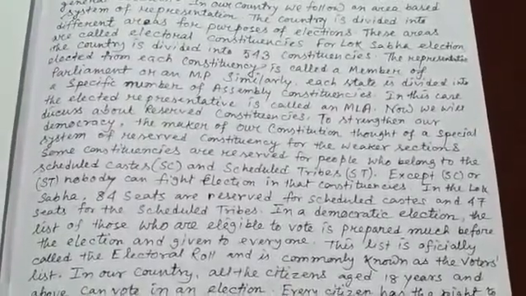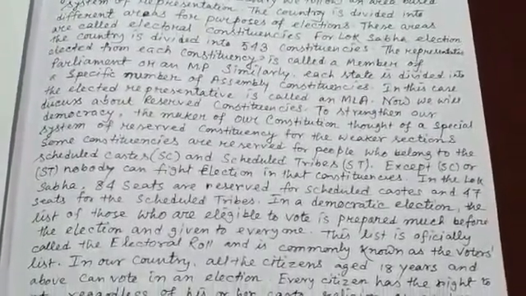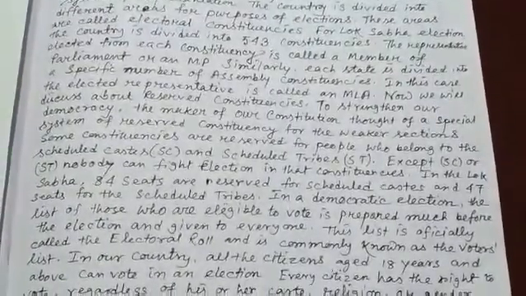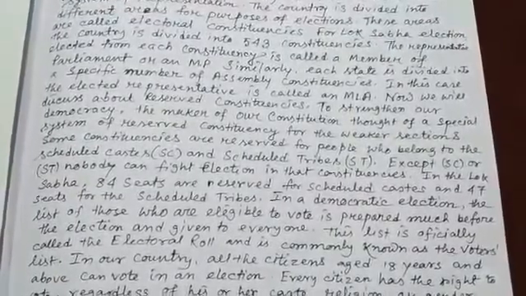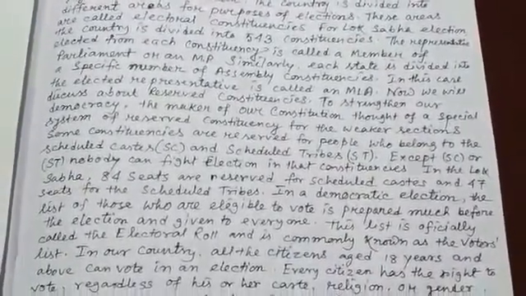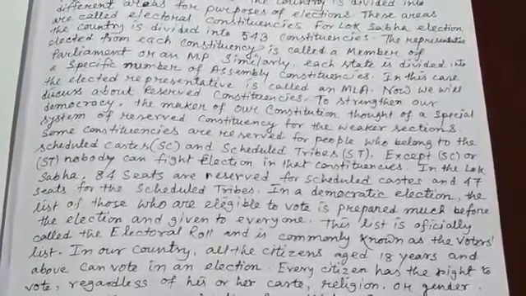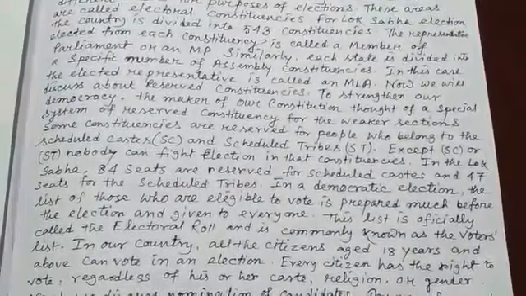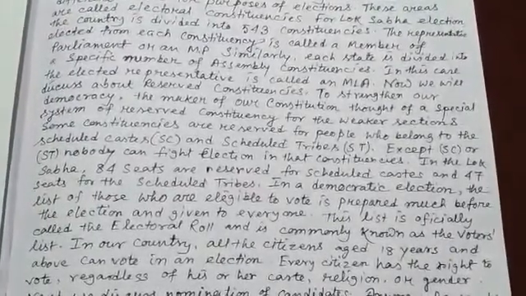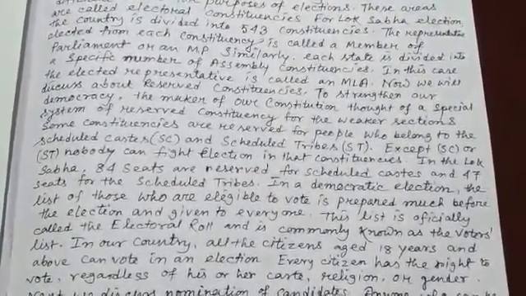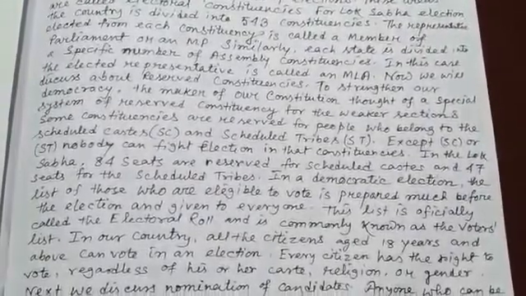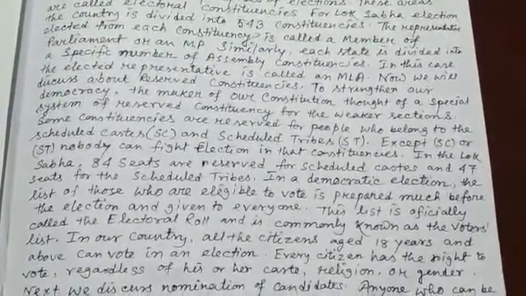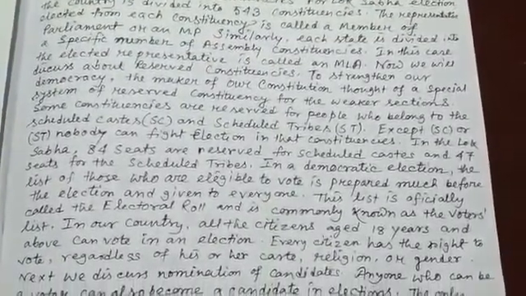In a democratic election, the list of those who are eligible to vote is prepared much before the election and given to everyone. This list is officially called the electoral roll and is commonly known as the voters list. In our country, all the citizens aged 18 years and above can vote in an election. Every citizen has the right to vote, regardless of his or her caste, religion or gender.